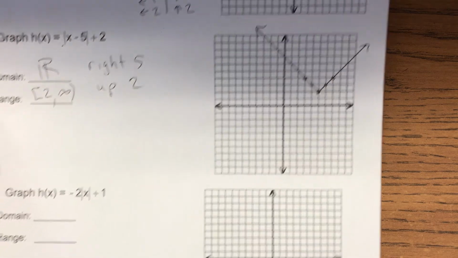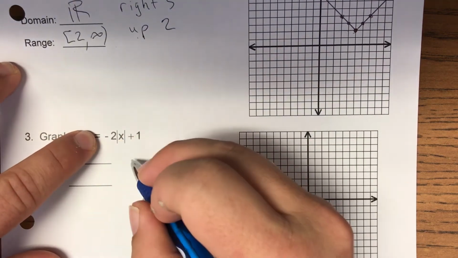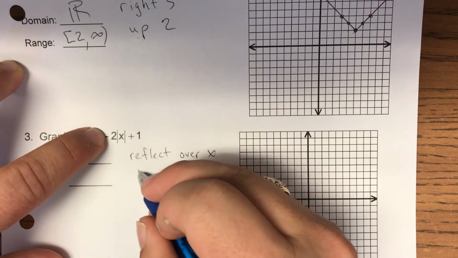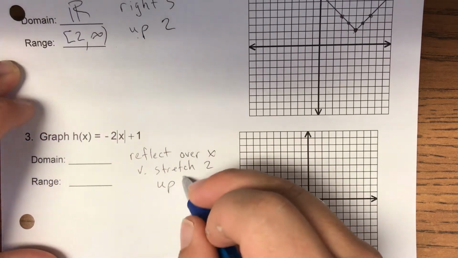All right, on number 3, this time we've got a change in the front, so we're going to have a reflection over the x-axis. We're going to have a vertical stretch of 2, and we're going to go up 1.